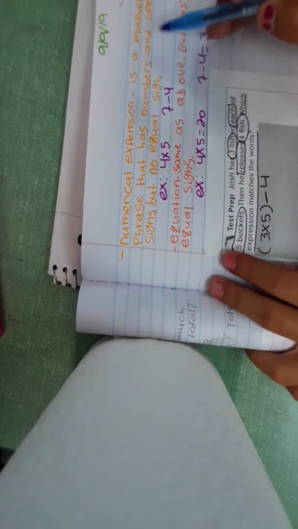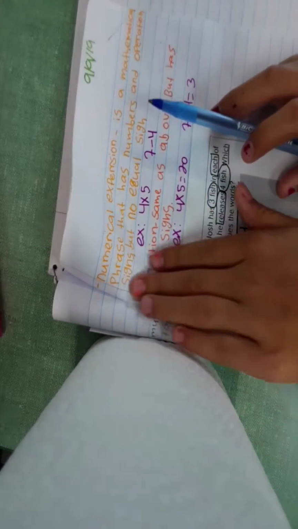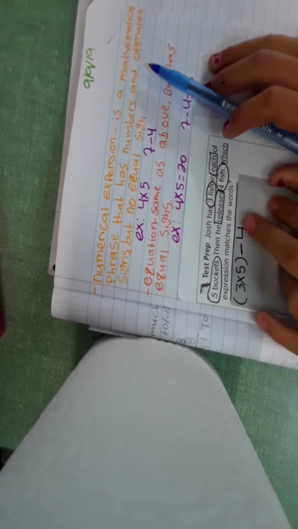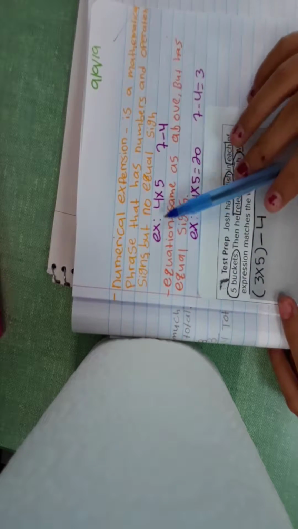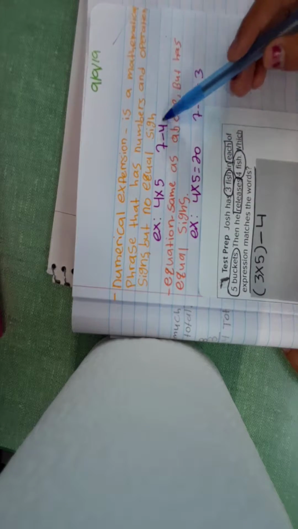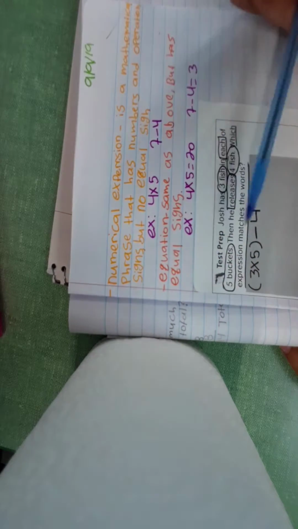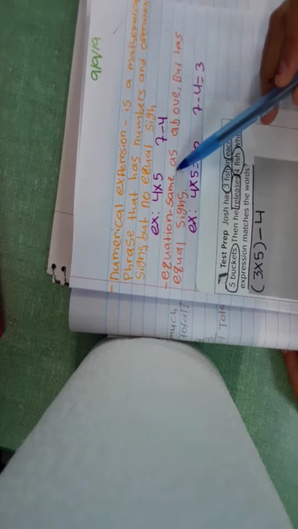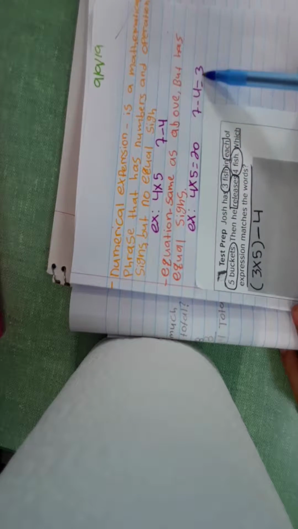A numerical expression is a mathematical phrase that has numbers and operation signs, but no equal signs. The example, 4 times 5, right? And 7 minus 4. Now, the equation is the same as above, but has equal signs. The example, 4 times 5 equals 20, and 7 minus 4 equals 3.